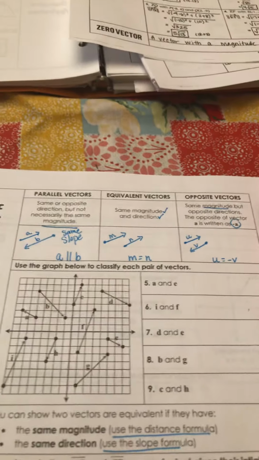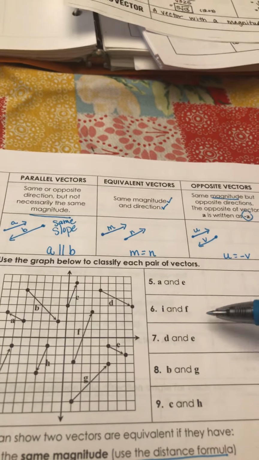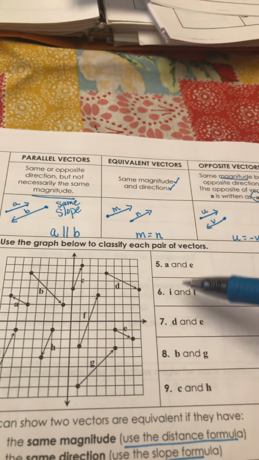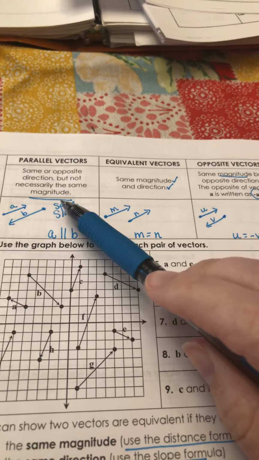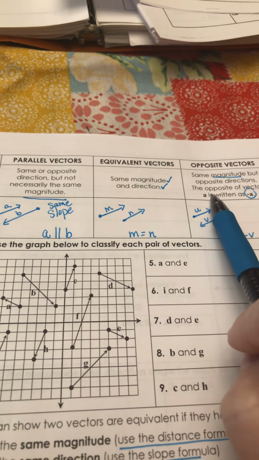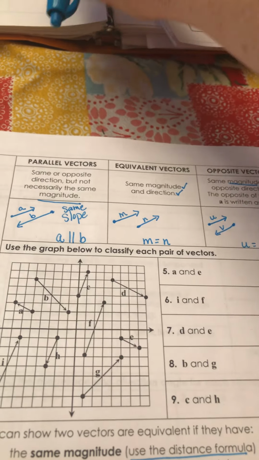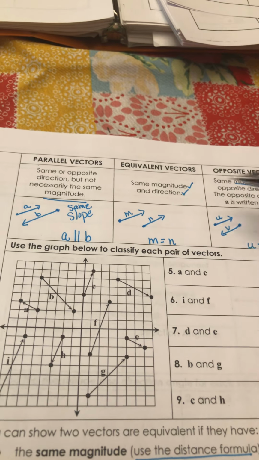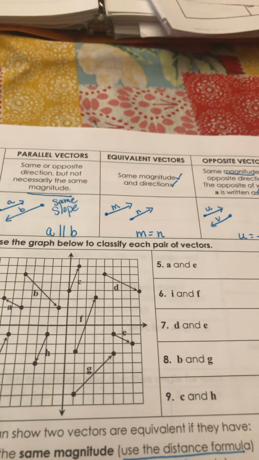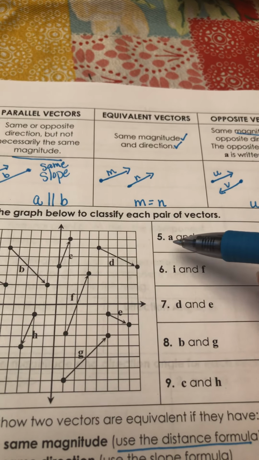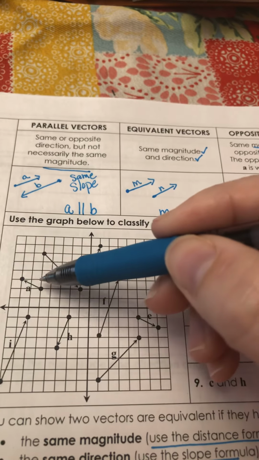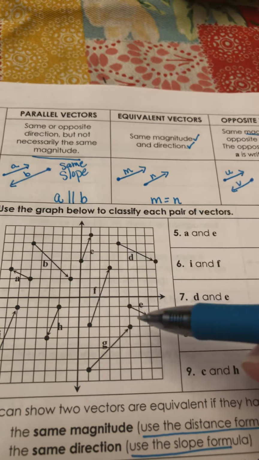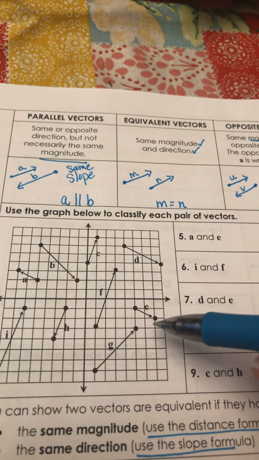All right, so what I want you to do is 5, 6, 7, 8, and 9. You're going to take these and you're going to classify them as parallel, equivalent, opposite, or you could even say none, okay? So you might have a vector that doesn't have any of these three properties, and that's okay. All right, now when you do number 5, you have A and E. Vector A is found right here, and vector E is found right here.